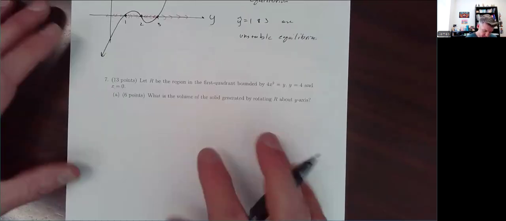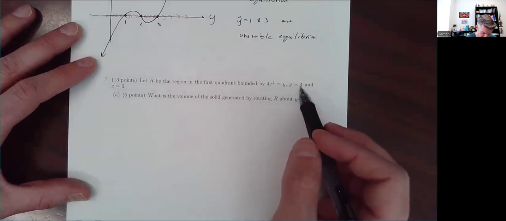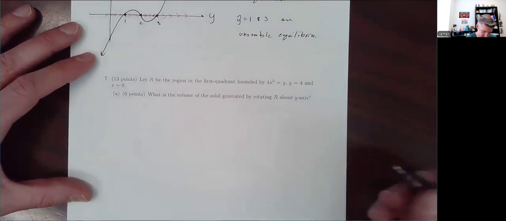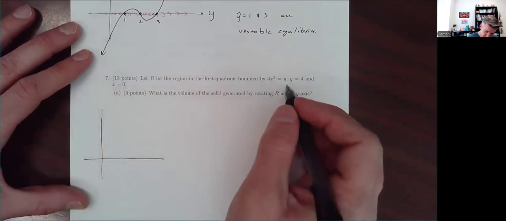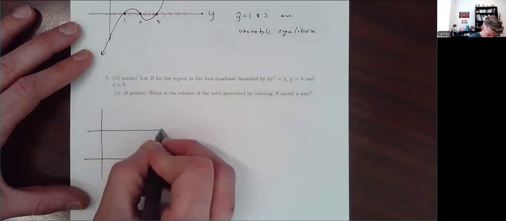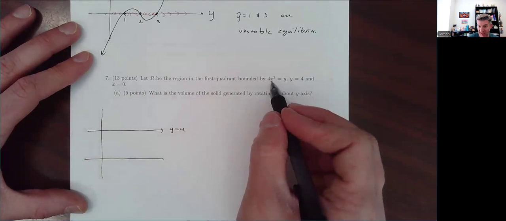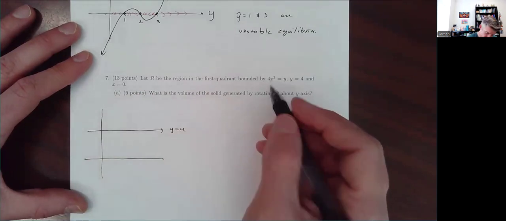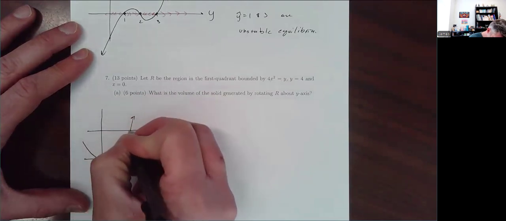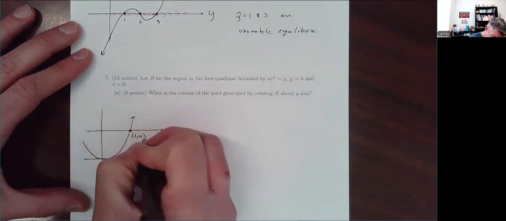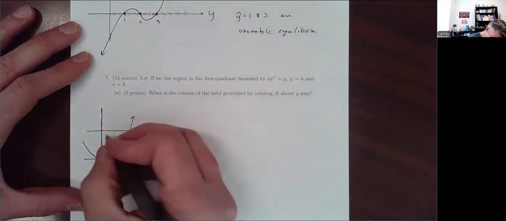All right. Let R be the region in quadrant 1 bounded by y equals 4x squared and y equals 4 and x equals 0. Draw it. Quadrant 1, y equals 4, y equals 4x squared. When x is 1, you're going to get y equal to 4. So it's going to look something like this. And x equals 0, which is right here. So we're looking at this region here.